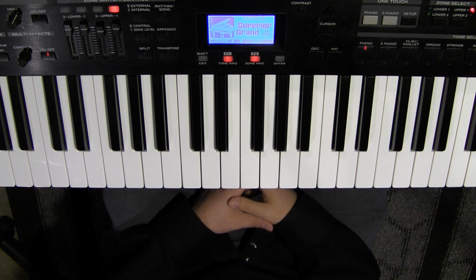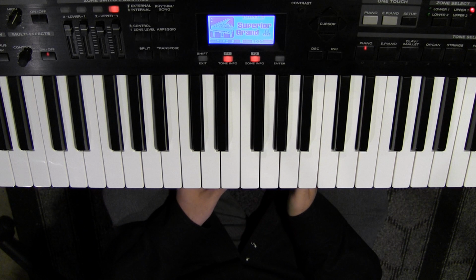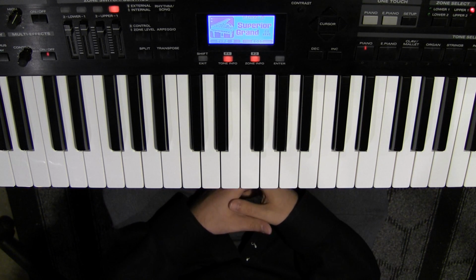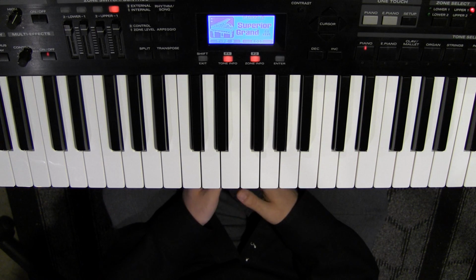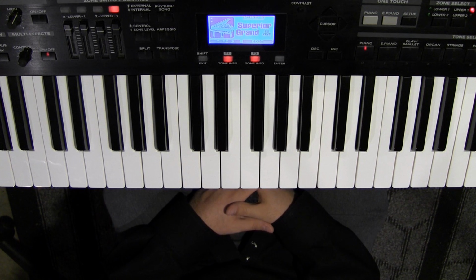So I recommend that, but if all else fails and you forget how to memorize the locations of these other keys, you should at least be able to find the note C and count up or down from there to be able to figure out where you are.